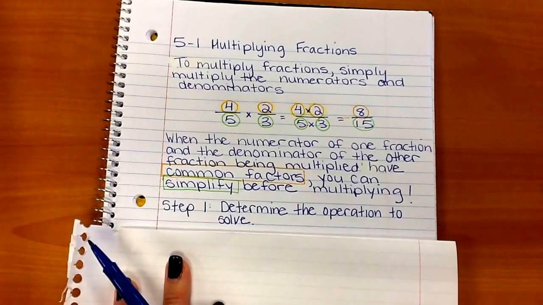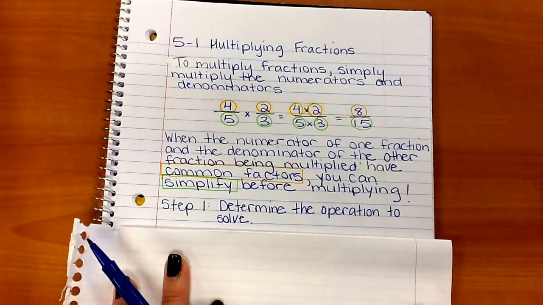So first, you need to determine the operation you need to use to solve your problem. This is going to be very important when you're doing word problems, especially on your conceptual tests. You need to read the problem very carefully and decide what operation you need to use. It might be addition, it might be subtraction, it might be division. You're going to need to look for those key words to make sure you can figure out which operation you need to use to solve your problem.